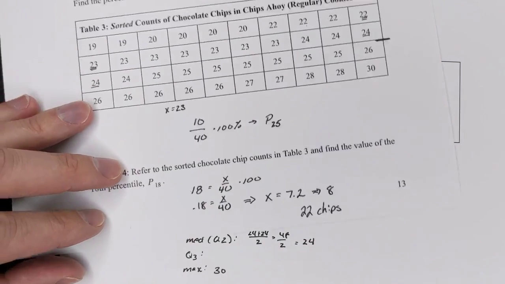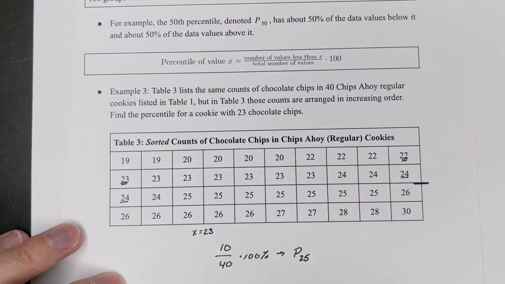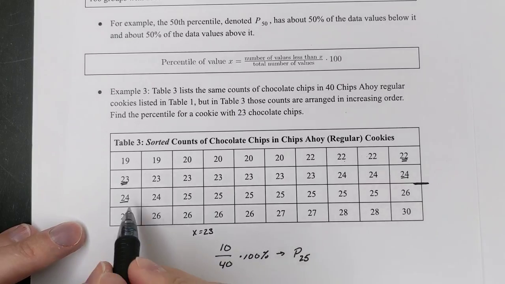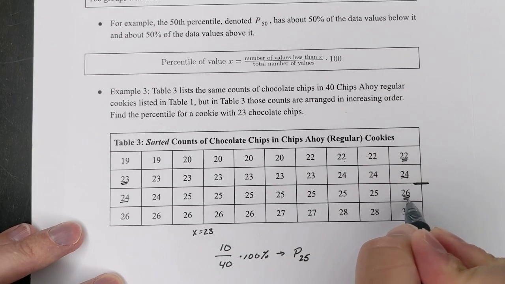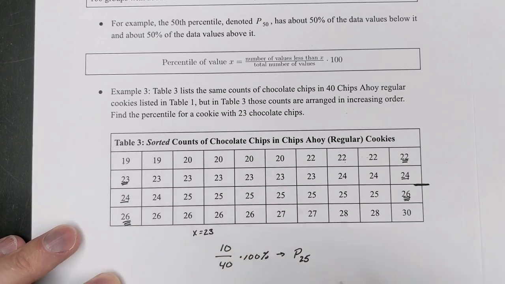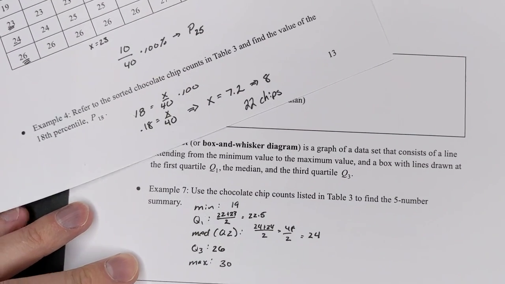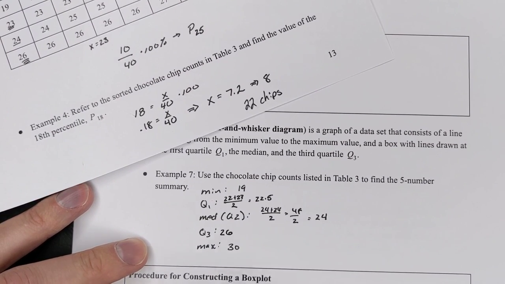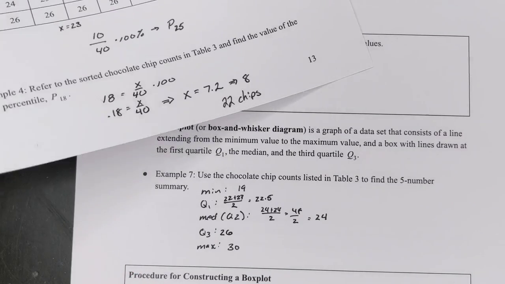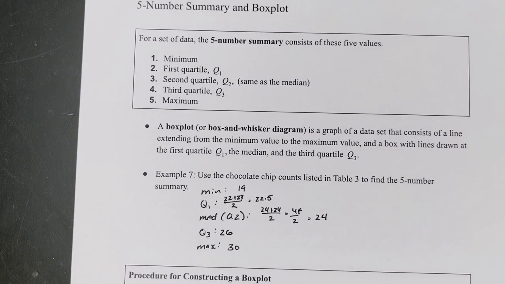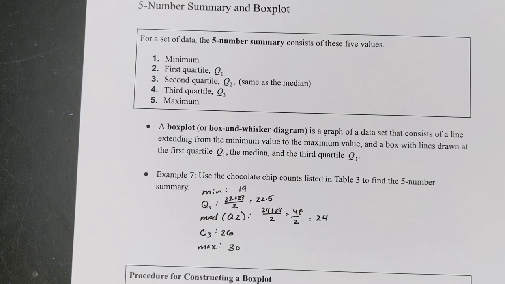And I can repeat that process for Q3. That's the median of the upper half. So that's the average of this number and that number. Now, since they're both the same, I'm going to skip the math because the number halfway between 26 and 26 is 26. So there's your 26. Okay, so there's my 5-number summary.